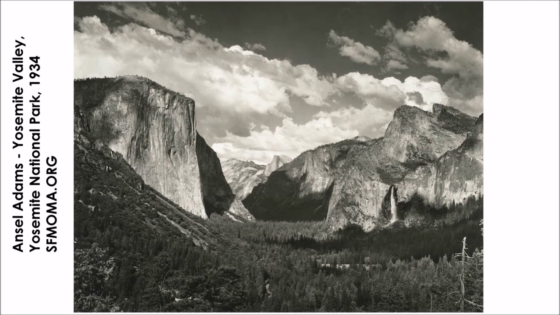There's a lovely view of the Earth here, our beautiful Earth, from a different Adams. Ansel Adams, the great photographer.